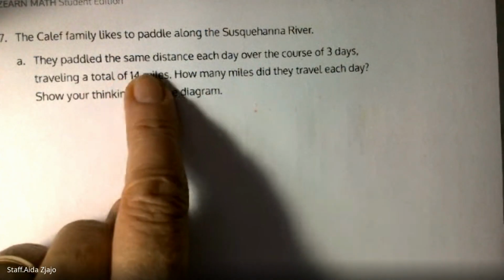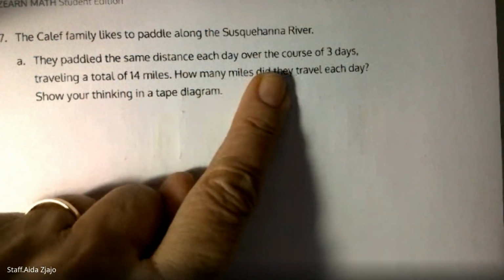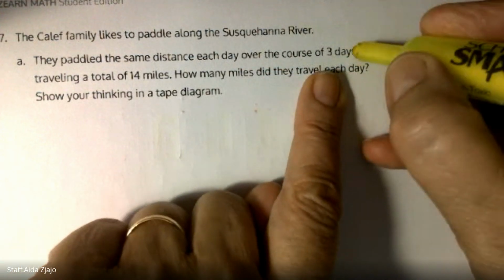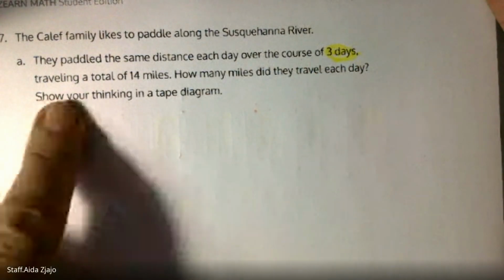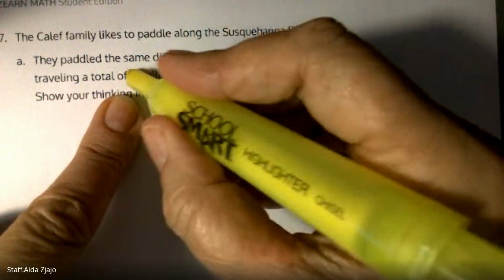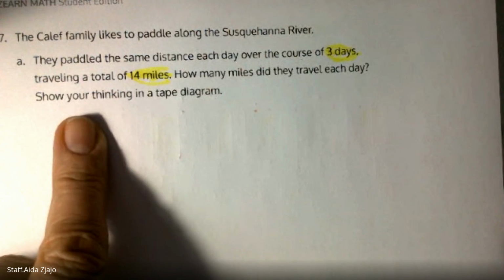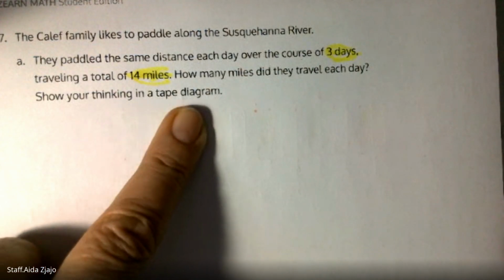They paddle the same distance each day over the course of 3 days. So they were paddling 3 days, traveling a total of 14 miles. How many miles did they travel each day? Show your thinking in a tape diagram.